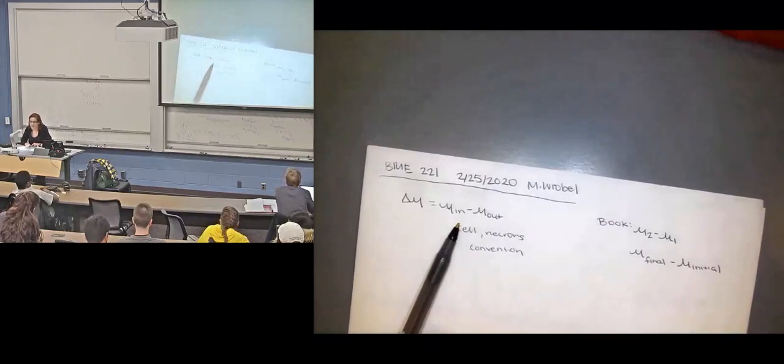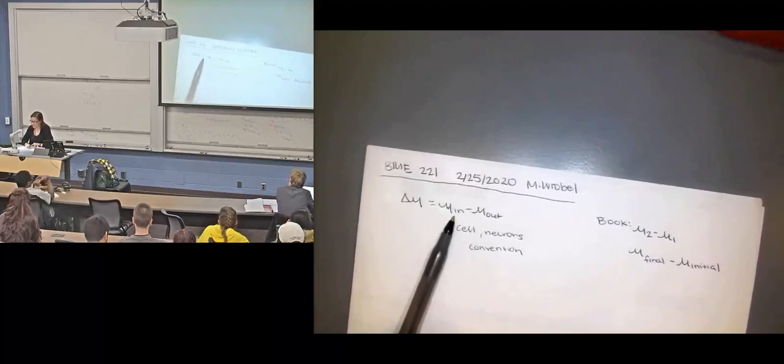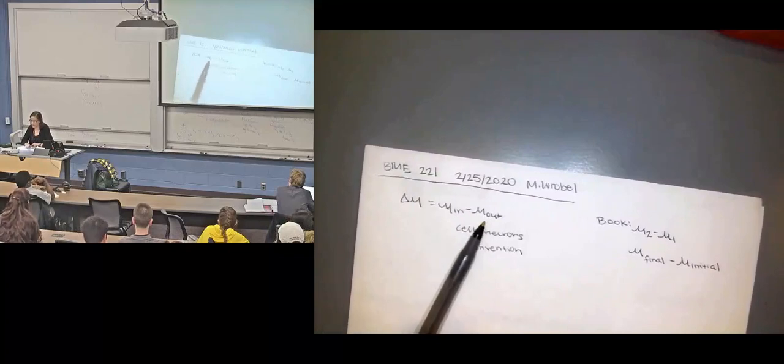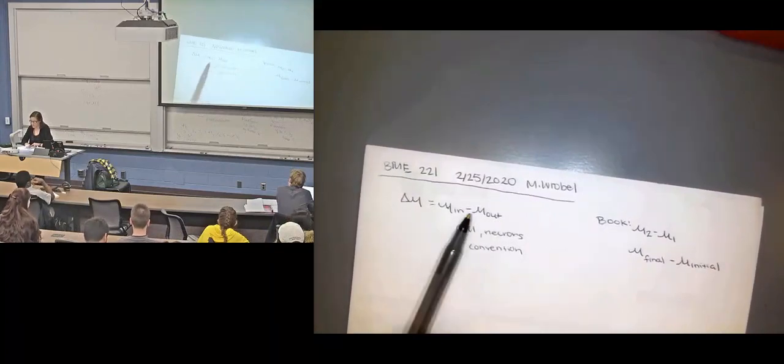In this case, that means inside is my final state. By convention, this difference in chemical potential is for when I am outside and I move in. This is initial, this is final.